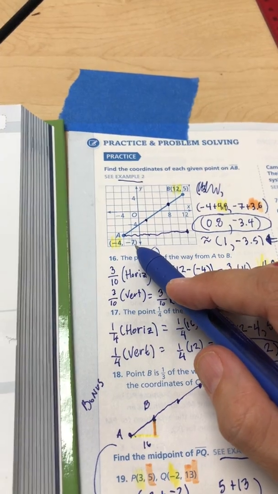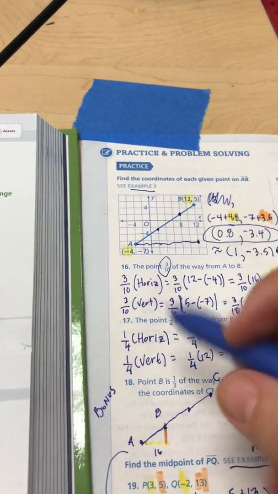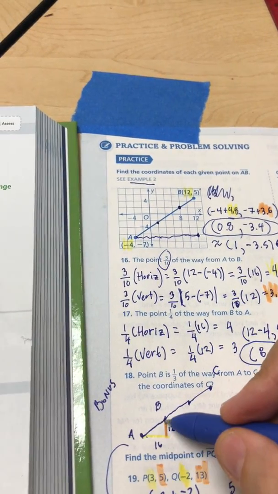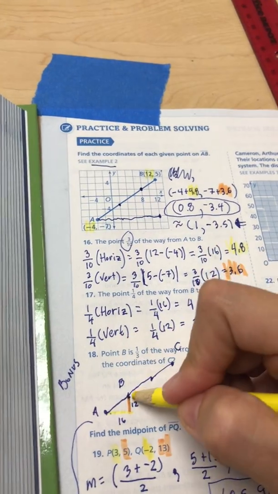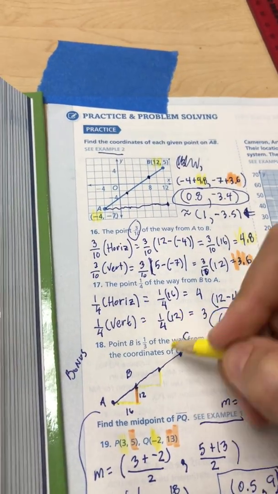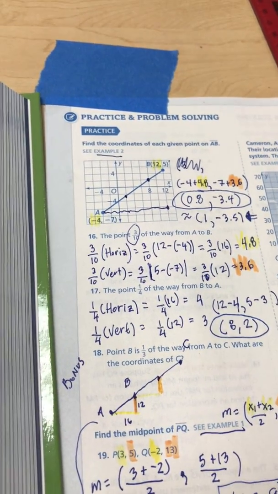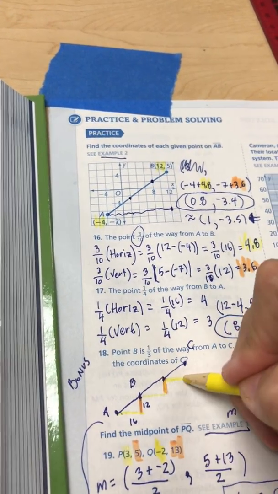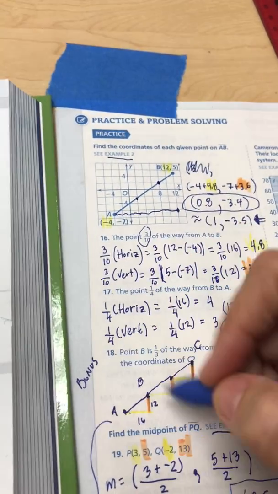So we went from -7 up to 5, and -7 and 5 are 12 away. So we definitely added 12 to that coordinate. Now we need to continue it by just doing it 2 more times. Hopefully you're noticing that to figure out the mystery of the C coordinate, I need to do it 2 more times. So we're just going to do that, and we'll be done.